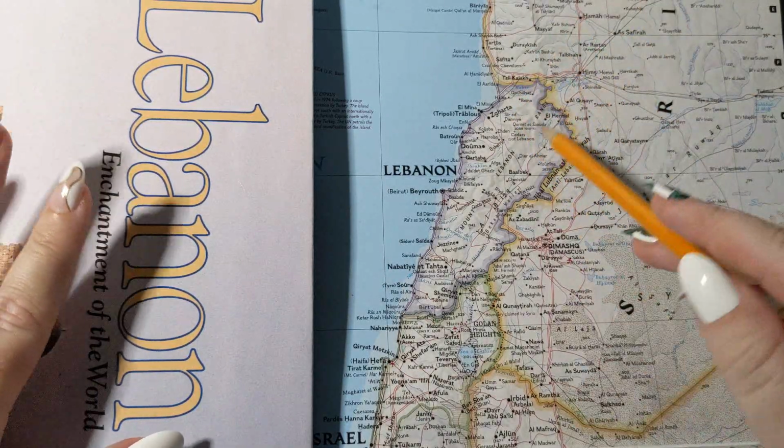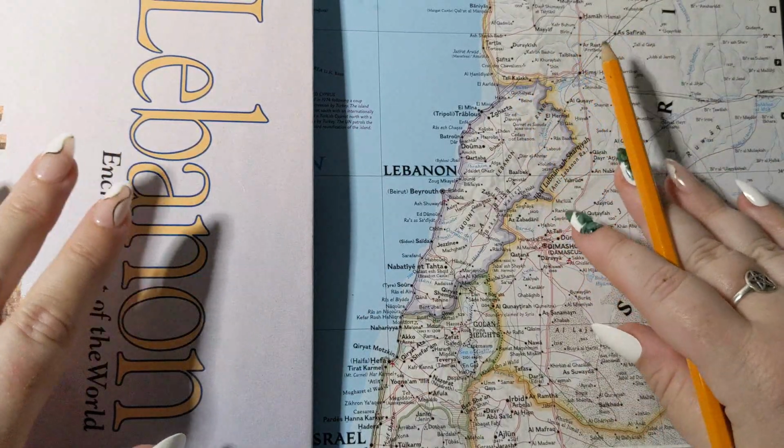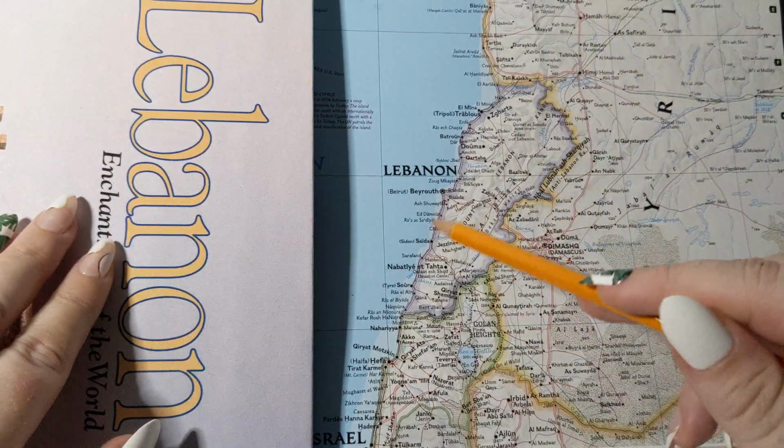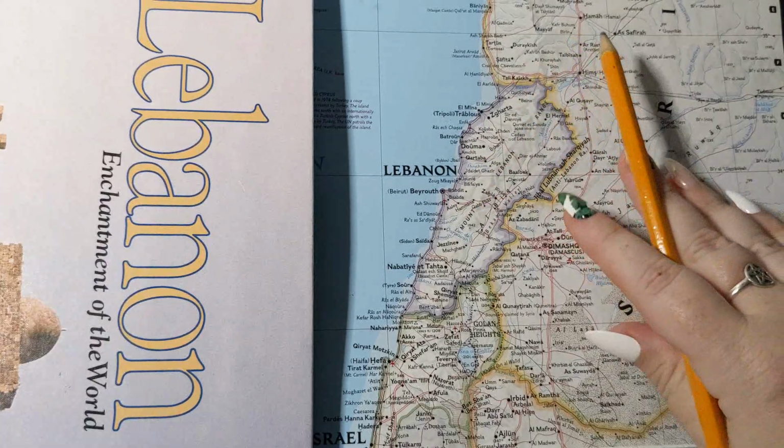What was I saying? The cedar trees found in Egyptian tombs, and it's believed that the Temple of Solomon in Jerusalem was built with Lebanese cedar wood. Very famous trees.